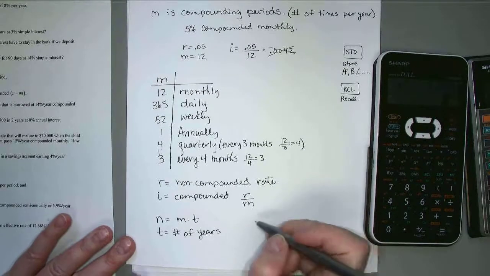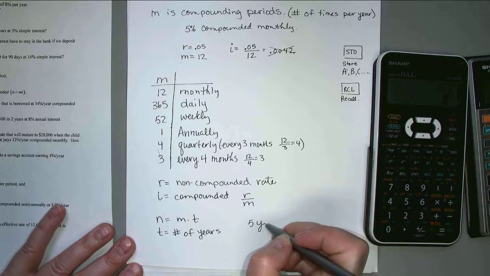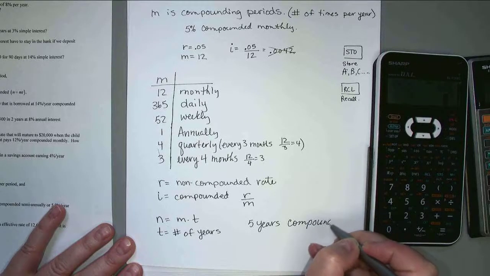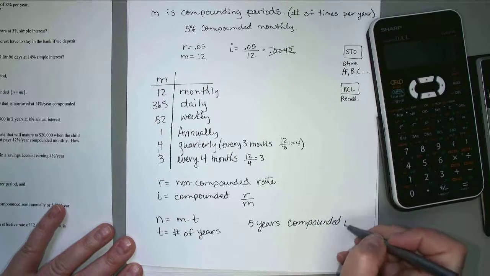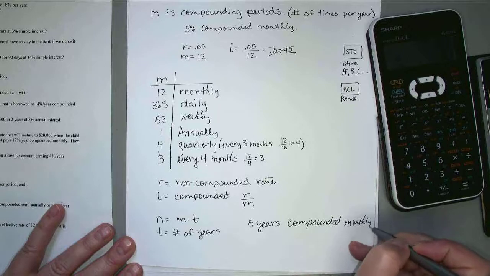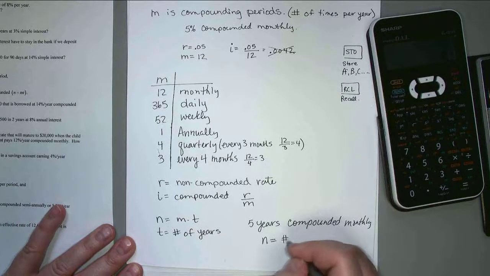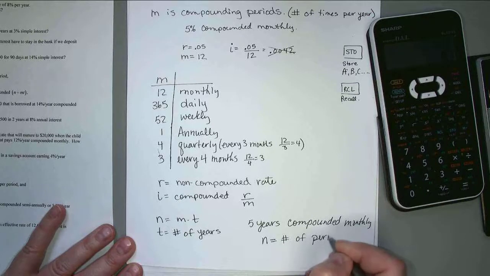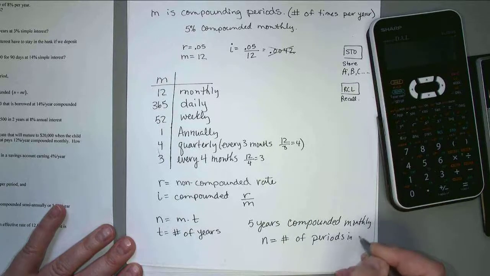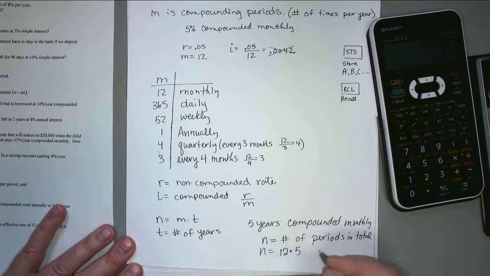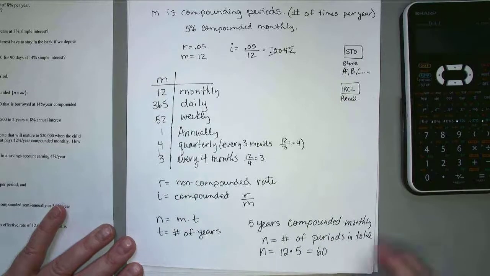So say, for example, we had a loan for 5 years, compounded monthly. Then your N is the number of periods in total. So N would be compounded monthly, so 12 times a year times 5 years, so 60 times. In the 5-year period, there's 60 months. So that's what that's telling us.